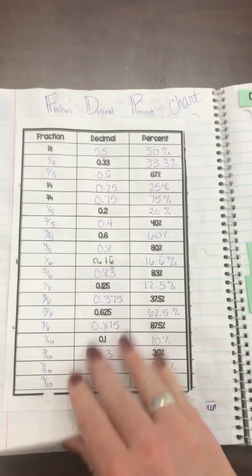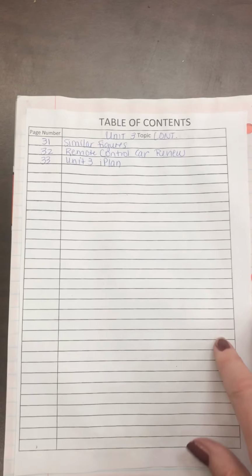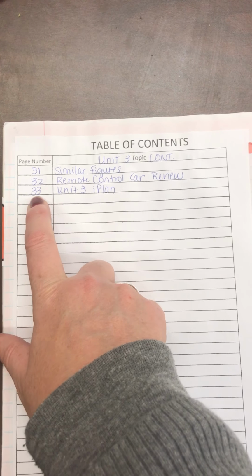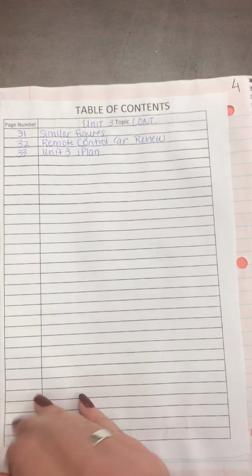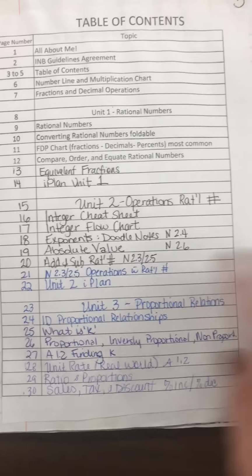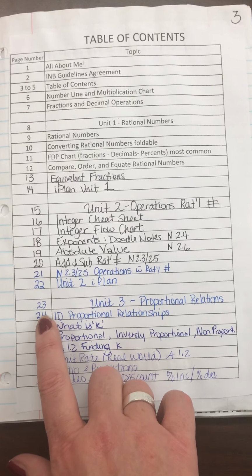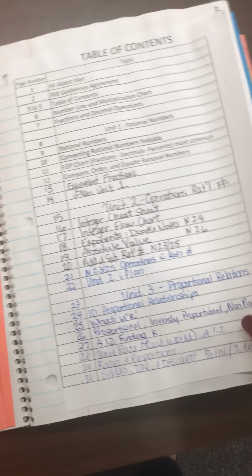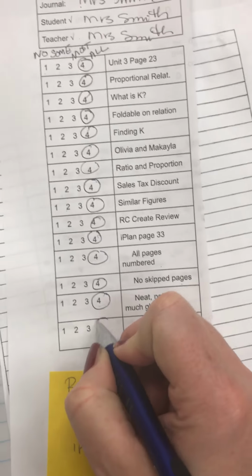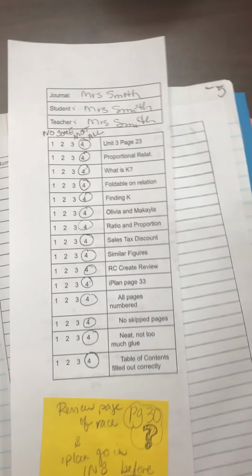So if you go to your table of contents, I have to be honest, I had to fill mine out this morning. It should go to page 33, and it should have everything listed. I'm on the second page. Here's my unit 3, and I've got everything from page 23 down. Okay? When you're done, and because I did it before they made the video, I had all mine done.